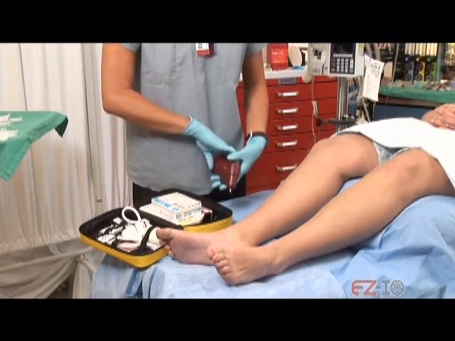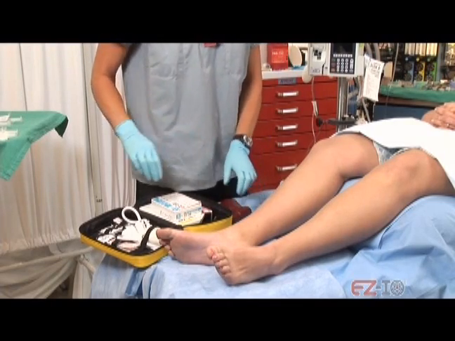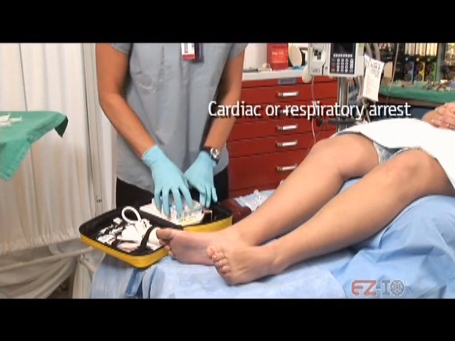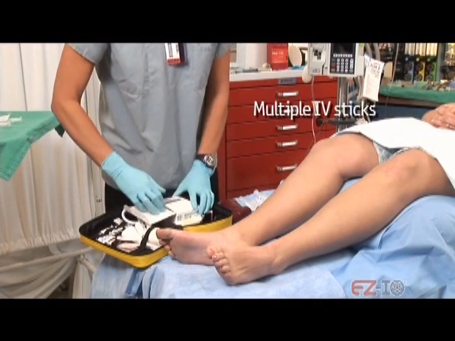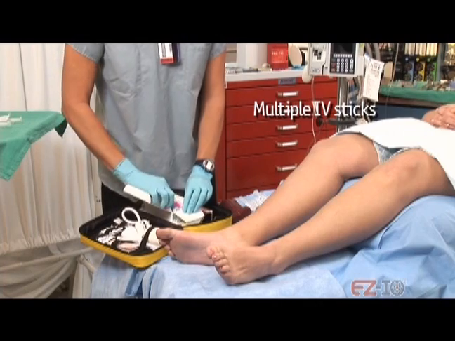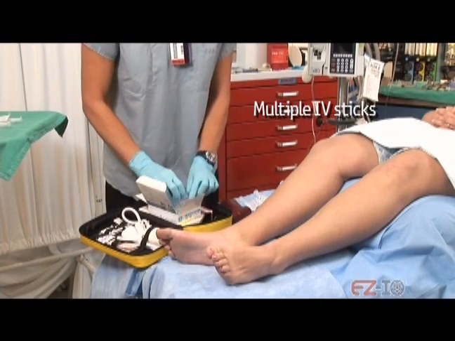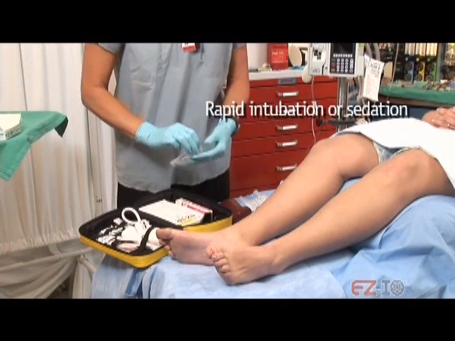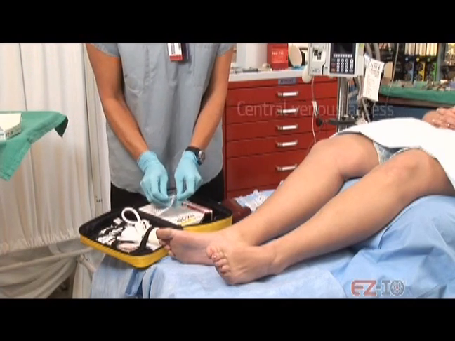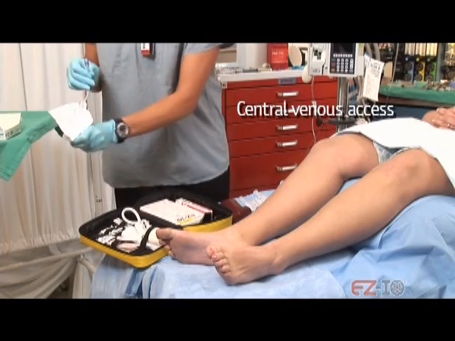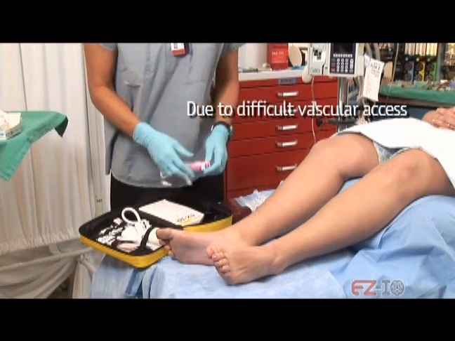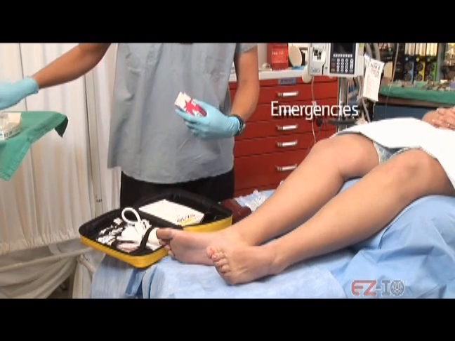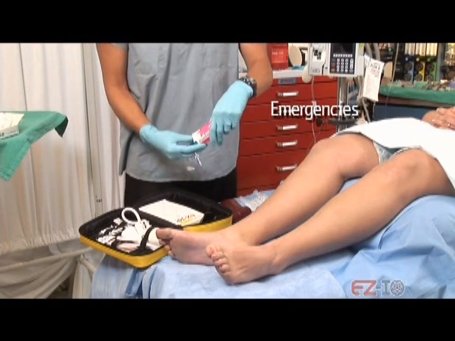Who needs an IO? IO is indicated for acute patients who are experiencing cardiac or respiratory arrest, require multiple IV sticks to obtain vascular access for medication or fluid infusion, have limited or no vascular access, require rapid intubation or sedation, previously have required central venous access for infusion due to difficult vascular access, have an immediate need for drugs or fluids, or require intraosseous access for emergencies.